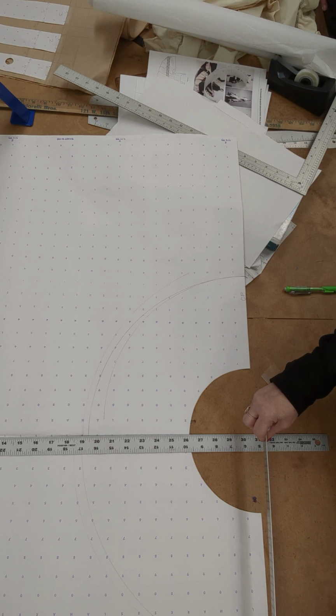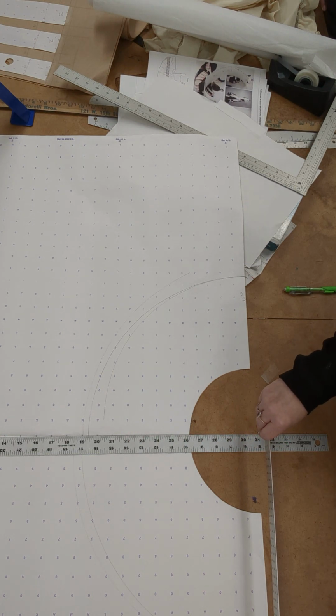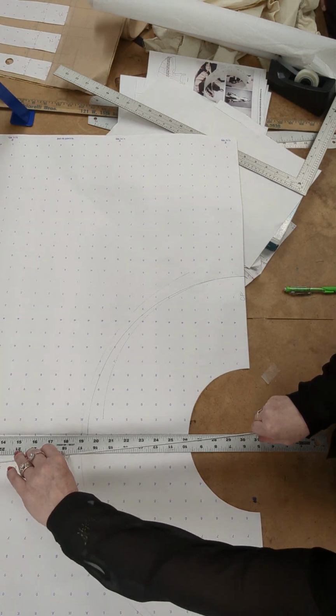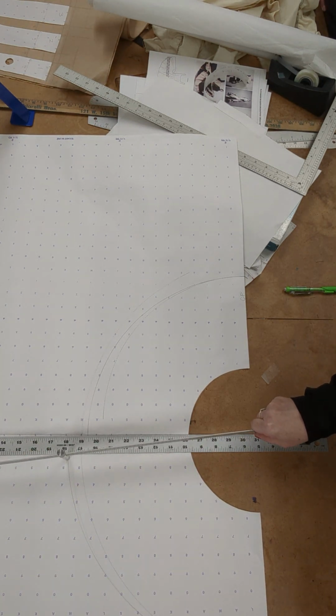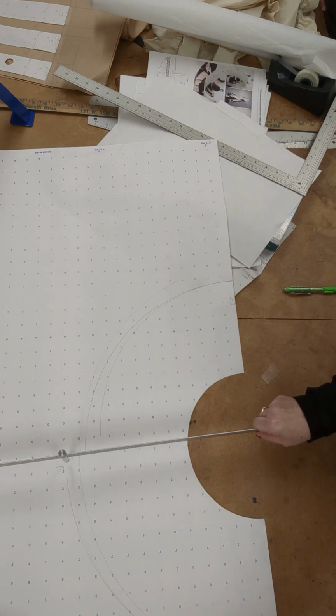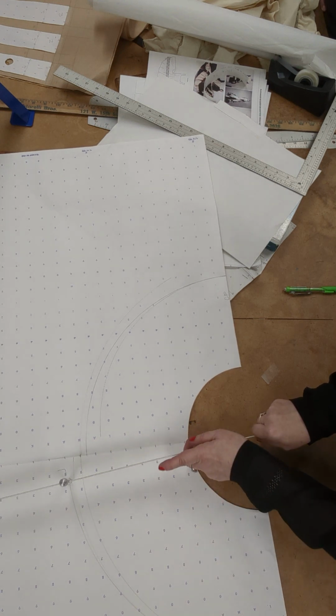Basically I'm just trying to blend the 2 different circles so that they meet somewhere near there. It doesn't have to be exactly there. So I went part of the way and then tilted the paper.